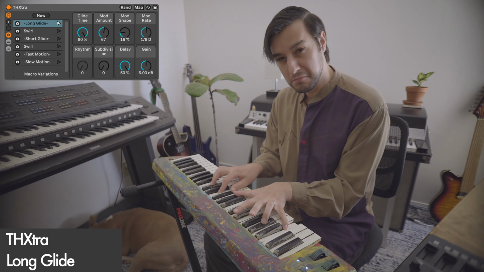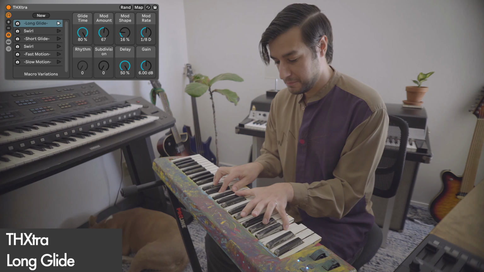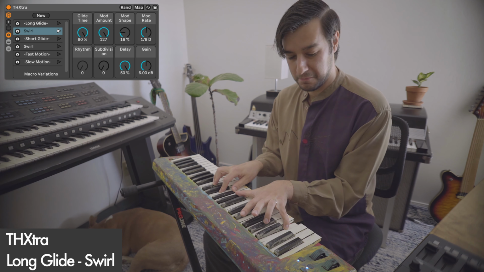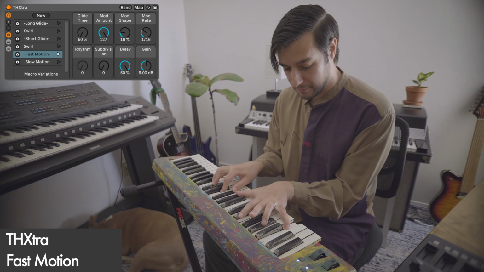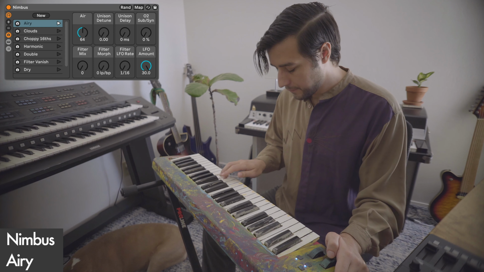The pad instruments might be my favorite part of this pack. Here's one called TH Extra. And here is the Nimbus lead instrument playing on top.